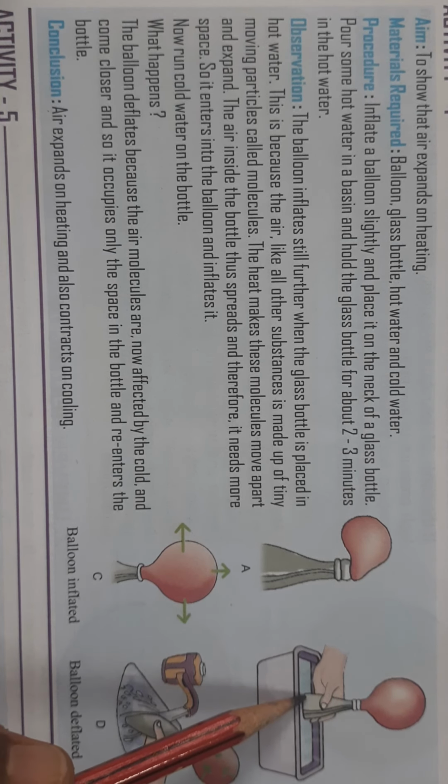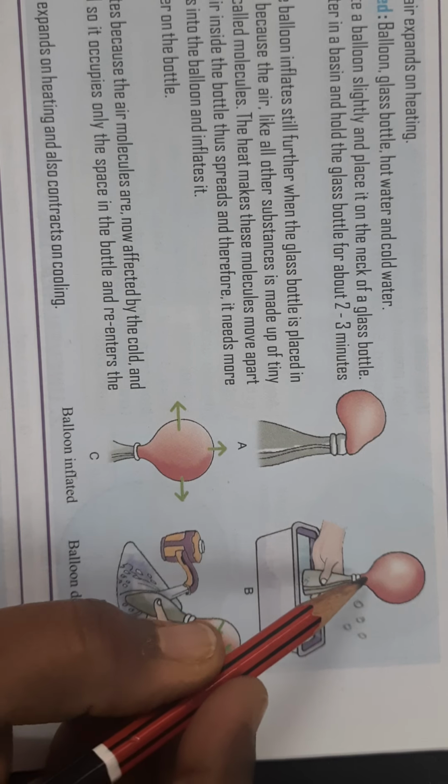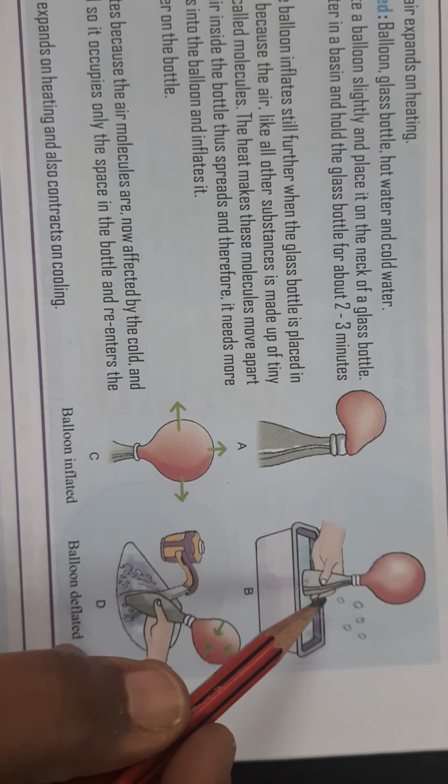And why is it so? This is because the air, like all other substances, is made up of tiny particles which are called molecules. And when these molecules get heated up, they move apart and they expand, and the air inside the bottle spreads and needs more space, so it enters into the balloon and inflates. Okay, since the air is expanding, it is inflating the balloon.